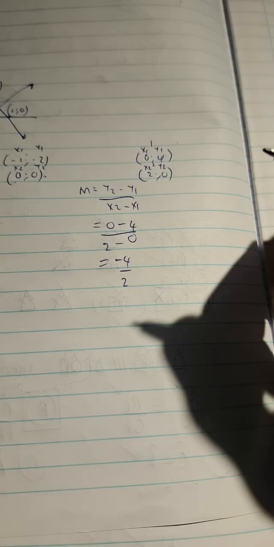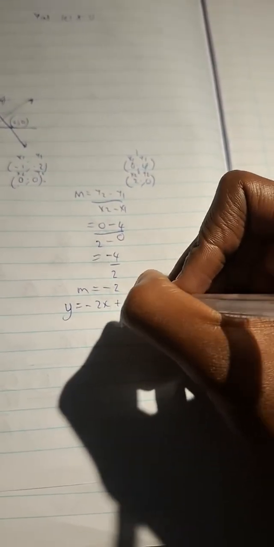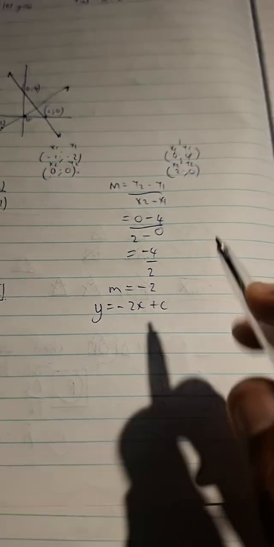Minus, minus 0. Negative 4 divided by 2 is negative 2. So my gradient is negative 2 here in this situation. So I write the equation in standard form. Y is equal to negative 2x plus c. But remember, my c value is the y-intercept.